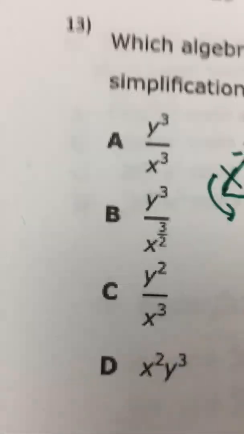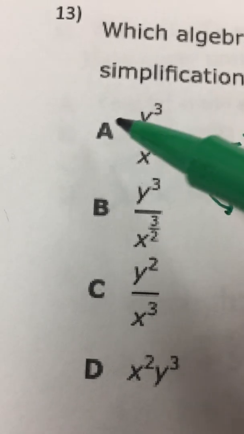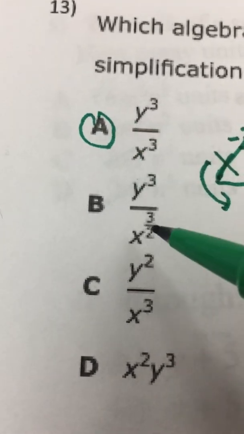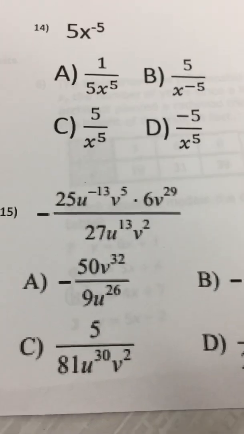So I'm looking for the answer y cubed over x cubed. Look carefully, make sure you do it right. Y cubed over x cubed. Yes, I'm double checking y cubed over x cubed. No, y over x cubed, y cubed, no. So that's the only one that matched it, 8. So be careful picking out the answer to make sure you matched it.